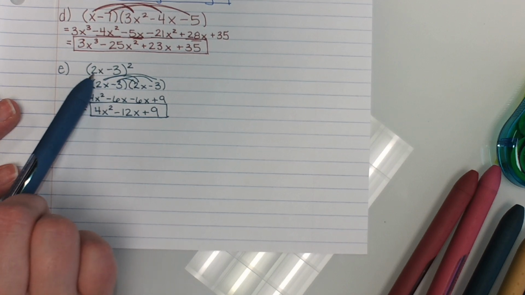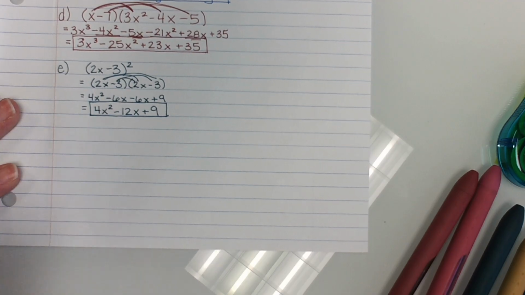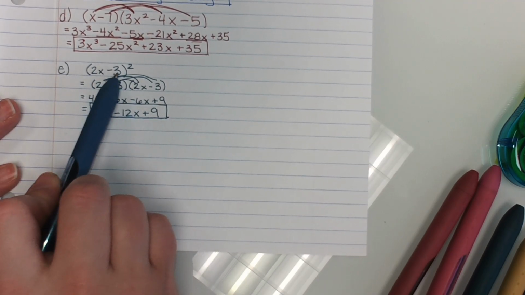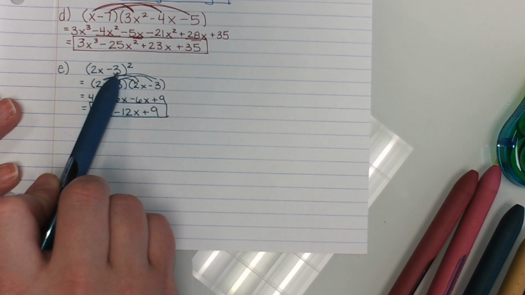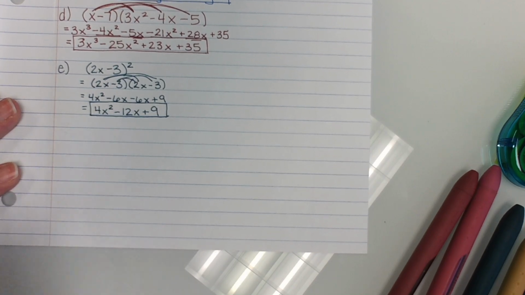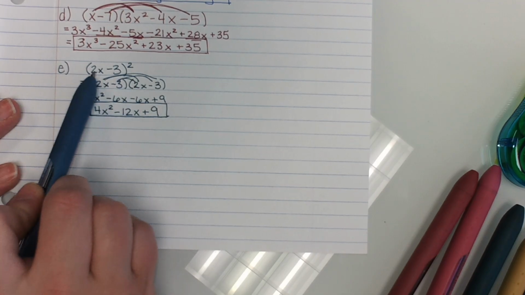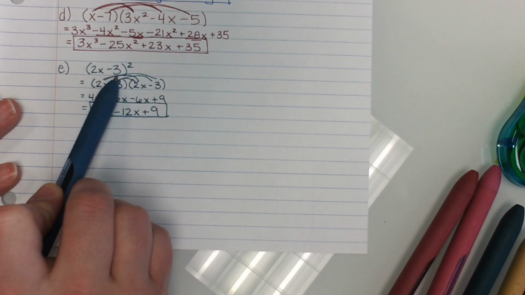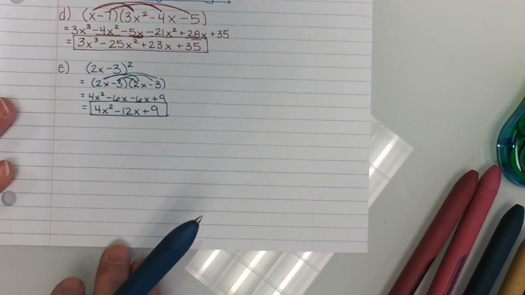If I square 2x, I get 4x squared. The last term is squaring the last number. Negative 3 squared is 9. This number comes from them multiplied together times 2. 2x times negative 3 is negative 6x. Double it is negative 12x.